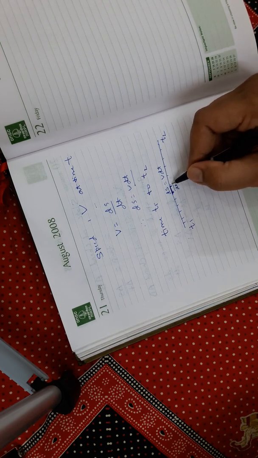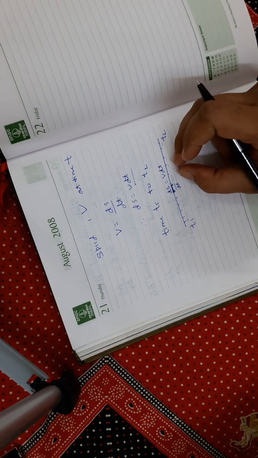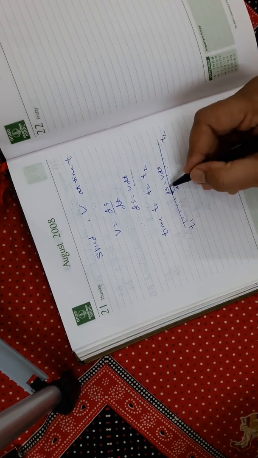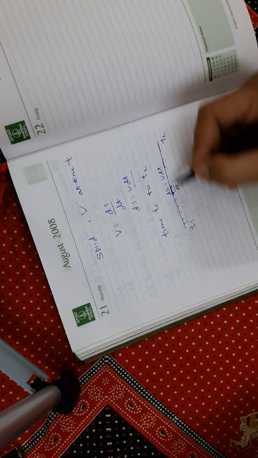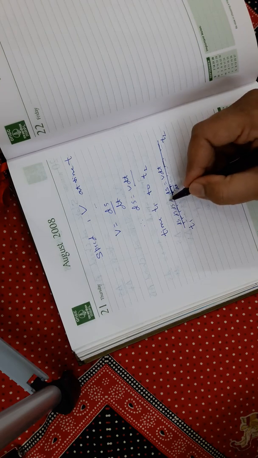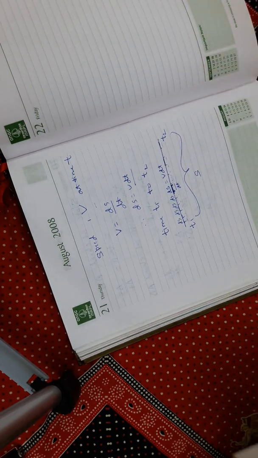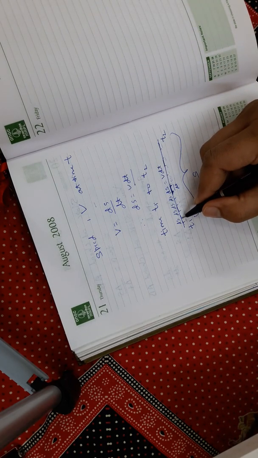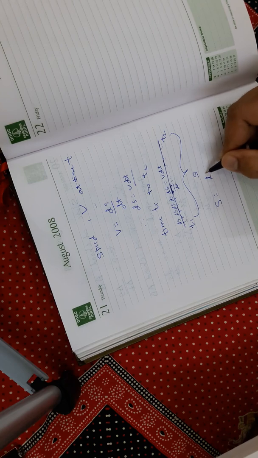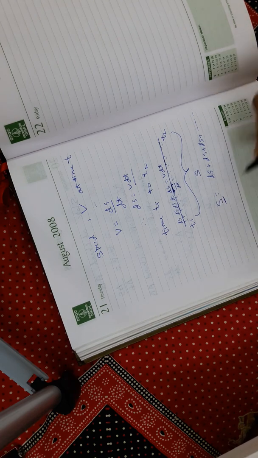Now like this dt, there are so many small dt. If we add all of these, we will get the total distance. This is one ds, this is another ds, another ds, and so on. There are so many small ds. This whole distance s we have divided into small distances ds, and if we add all the distances, we will get the total distance.